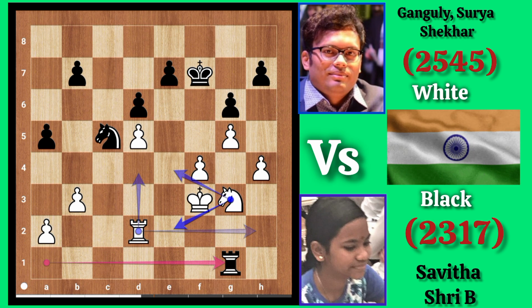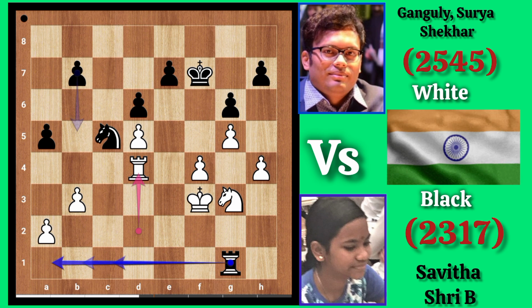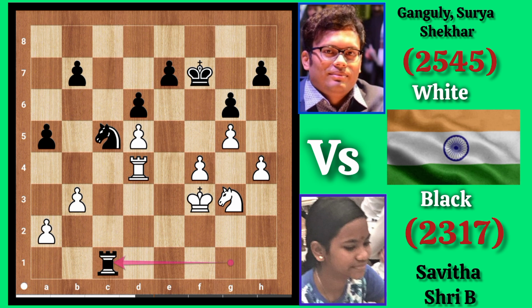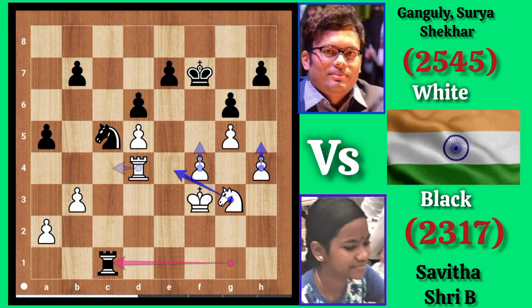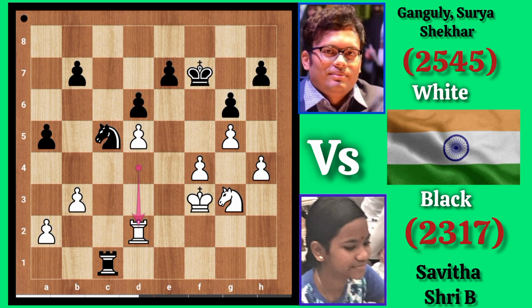38. Rook d4. White attempts to swing the rook over to defend or attack from the side. 38. Rook c1. Black dominates the c-file once again, preparing to infiltrate further. 39. Rook d2. The ultimate disaster. Ganguly blunders under intense positional pressure.